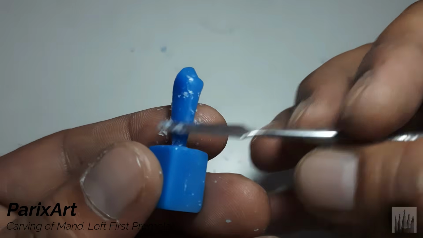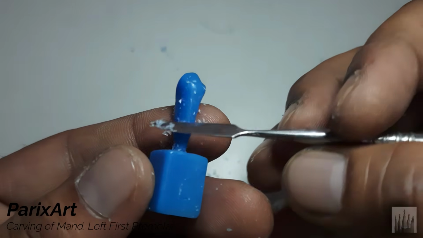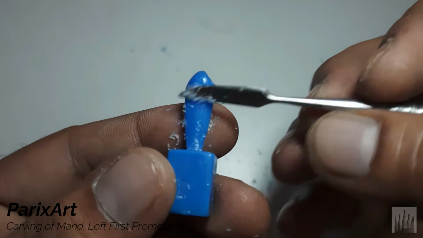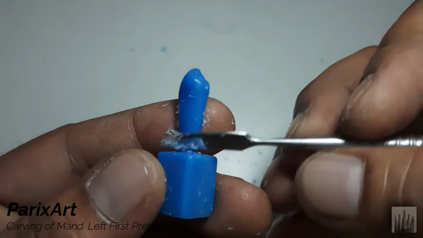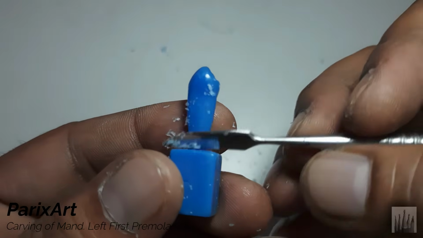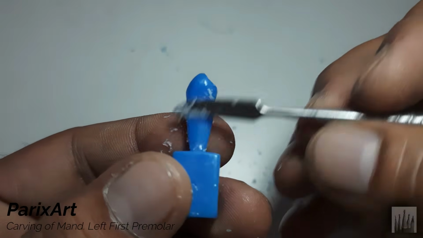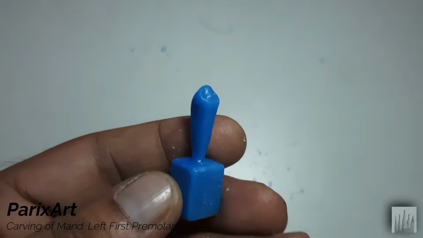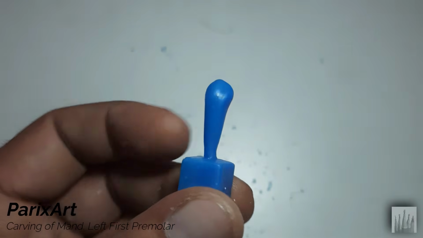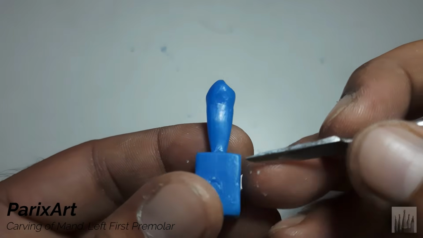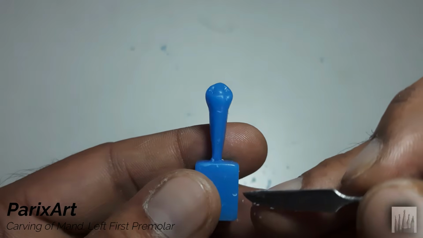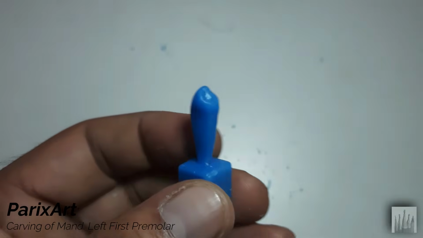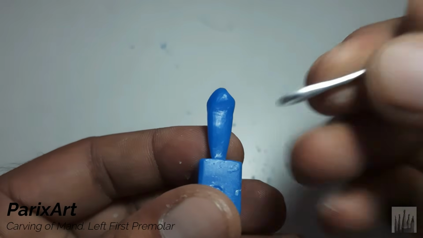Rounding off. Okay, like this. On the distal surface of the root, the developmental depression is very shallow. So start carving just as we did on the mesial.